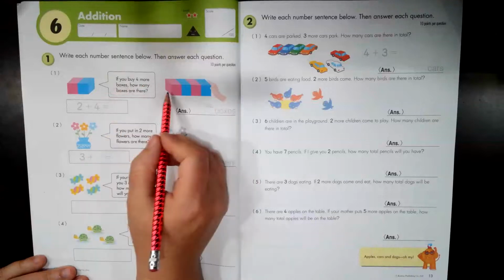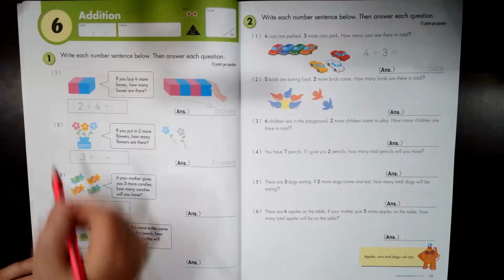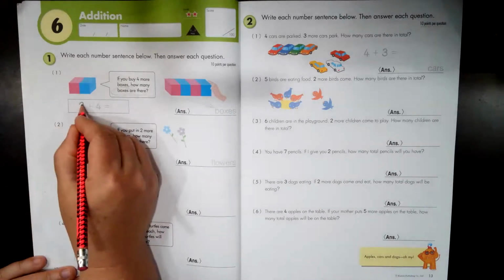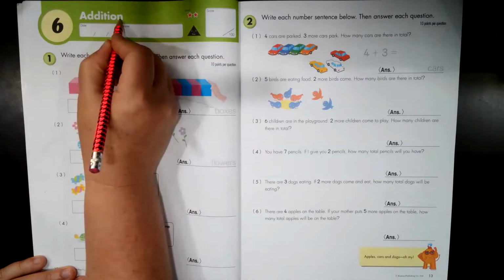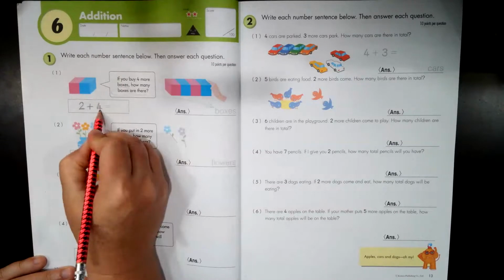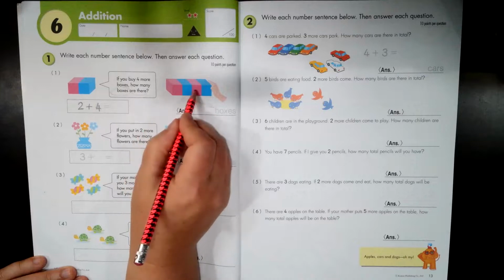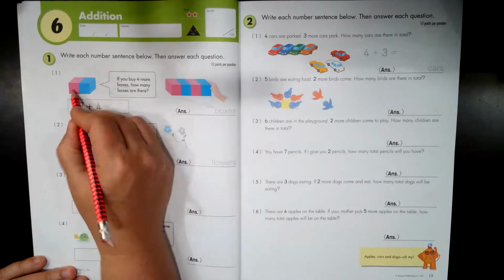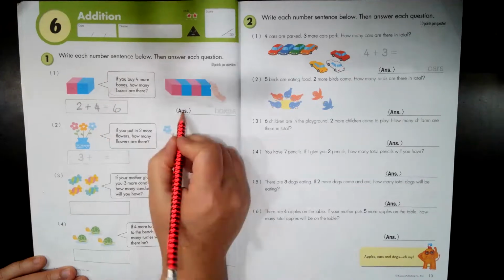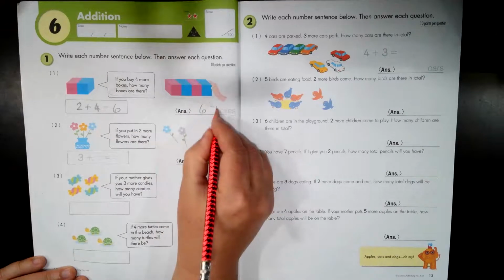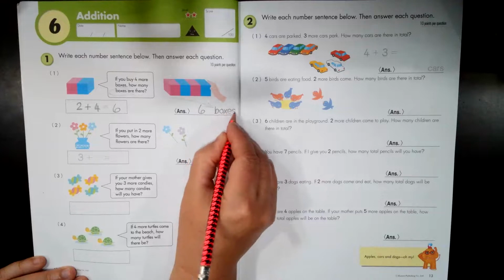If you buy 4 more boxes, here's 4 more, they're combining them. They're putting them all together. And this is how you create your number sentence. 2 boxes plus, because we're still doing addition, 4 boxes, there they are. So I can look at the 4 and count on 4, 5, 6 equals 6 boxes. The answer, 6 boxes. I know it's written here. I want you to practice writing it.